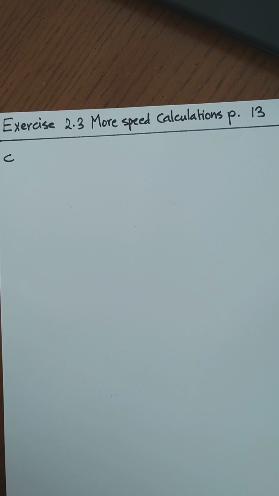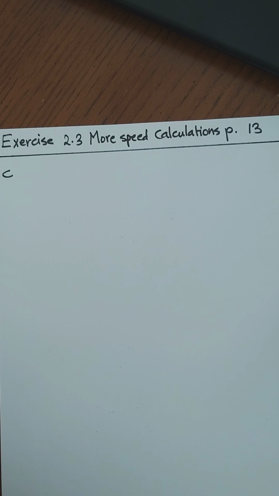C. I think that you found this question a little bit tricky, C and D. So I need you to really pay attention now. I encourage you to draw whenever you have such questions. Drawing makes it easier for you to determine the values of speed, distance, or time that are needed for your calculations. So in C, it has two parts.